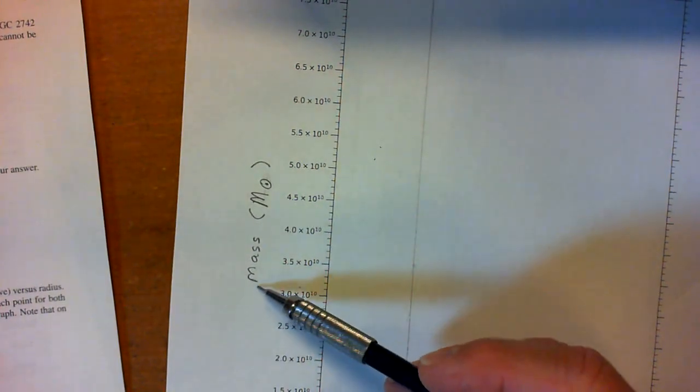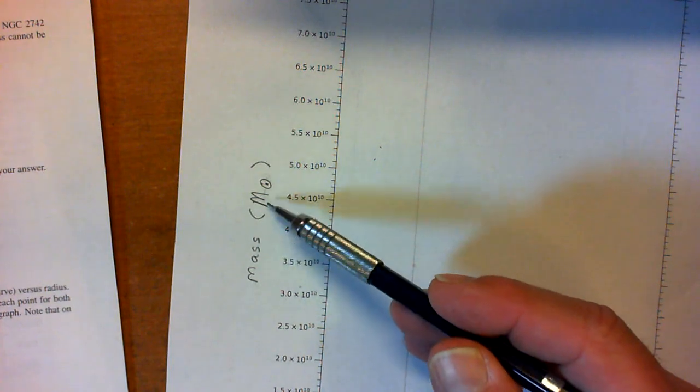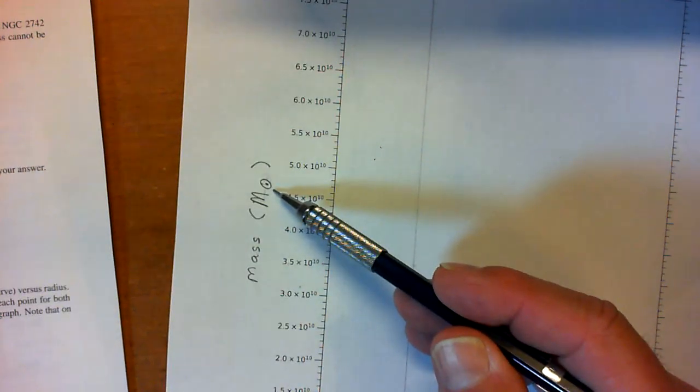Now let's take a look at that table, or at that graph, the blank graph. First I want to label my axes. The vertical axis is mass in solar masses. The horizontal axis is radius in kiloparsecs.